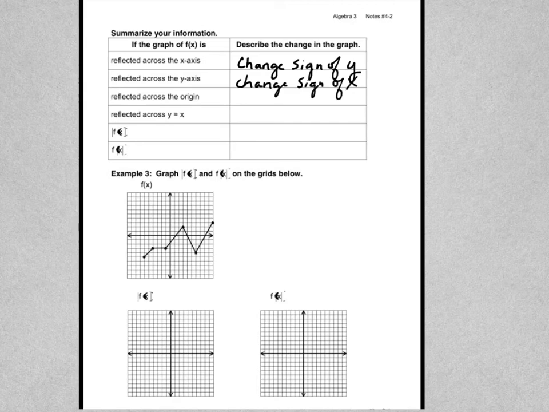Reflect across the origin, change the sign of both. Now, when it's reflected across y equals x, you swap the x's and y's.